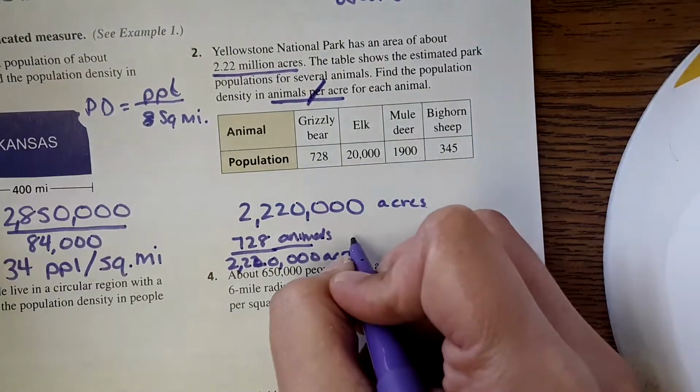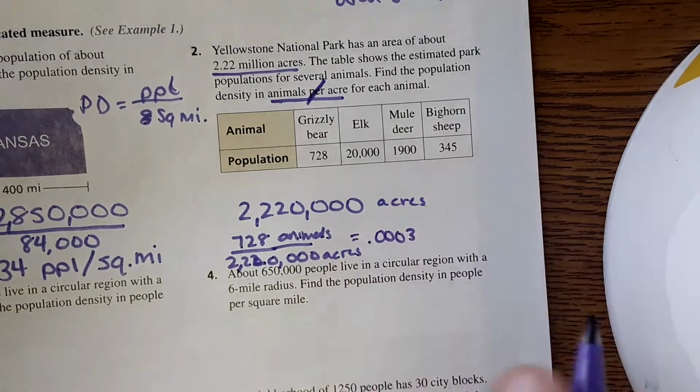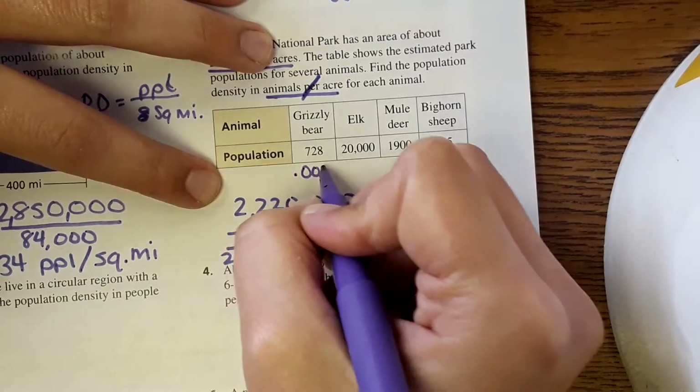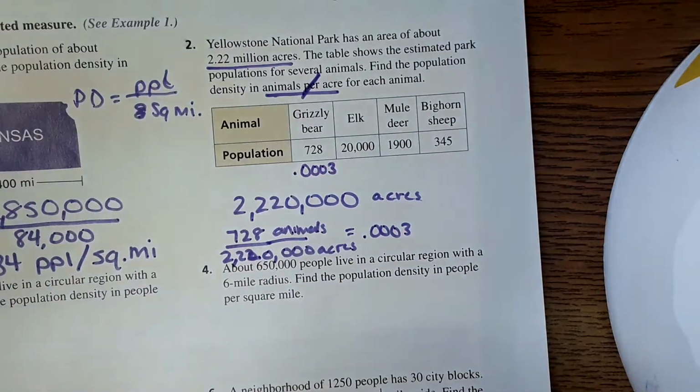You would divide this out. It comes out to a very small decimal of 0.0003. So this answer right here, 0.0003, so this many grizzly bears per acre.